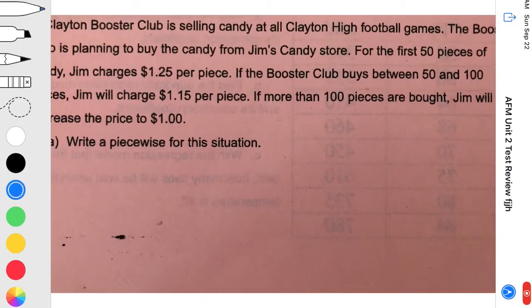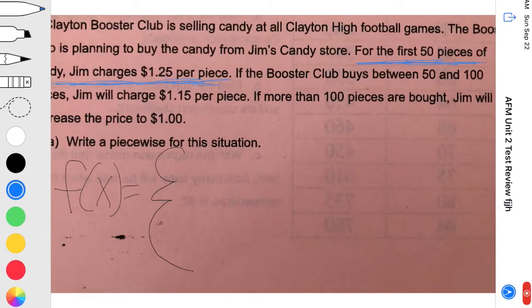So let's do blue for our first step. Now let's set up the outside of our piecewise. So let's use blue for the first part, the first step. For the first 50 pieces of candy, Jim charges $1.25 per piece.